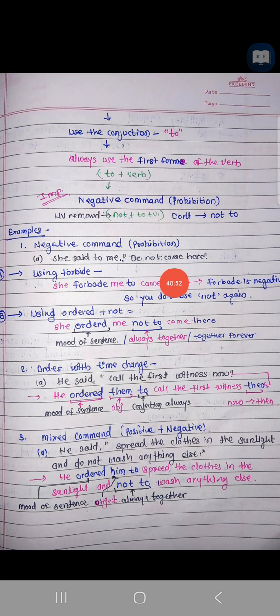The order here has two parts: first the order, plus a negative imperative sentence. So here we make two sentences. She forbade me to come here. You don't use "not" again, because "forbade" carries a negative sense. Next, using order plus not. How? She ordered me not to come here. In direct speech: she said to me, "Do not come here." Changed to indirect: she ordered me not to come here.